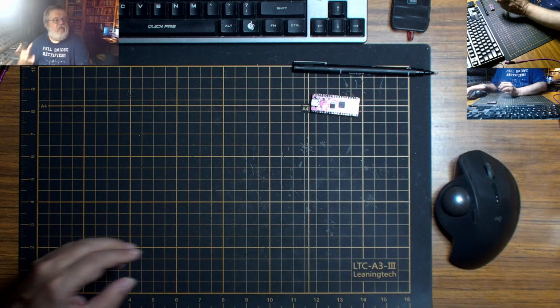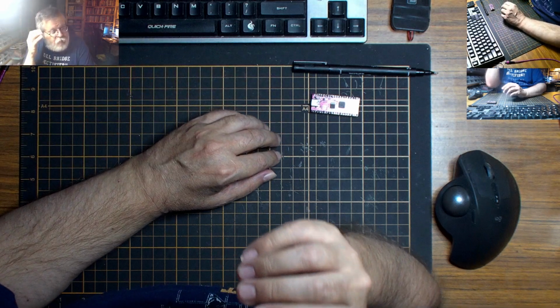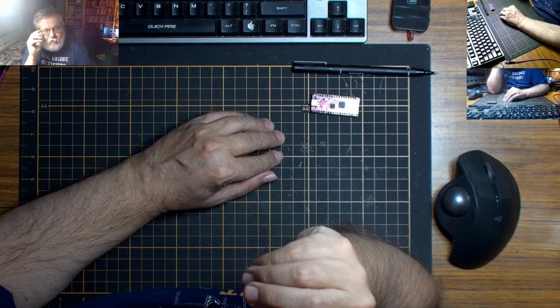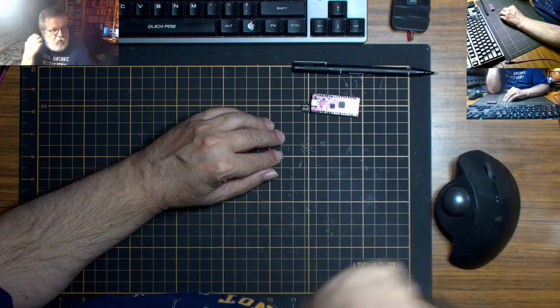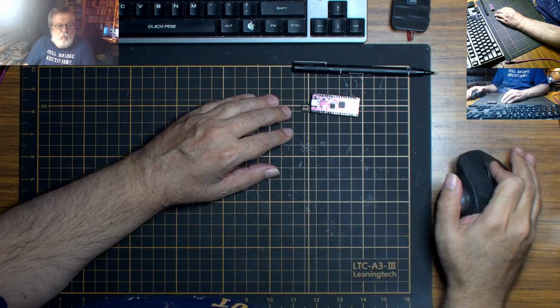So this is the Arduino project for the camera server. It's in 4 files. So this is the web server.